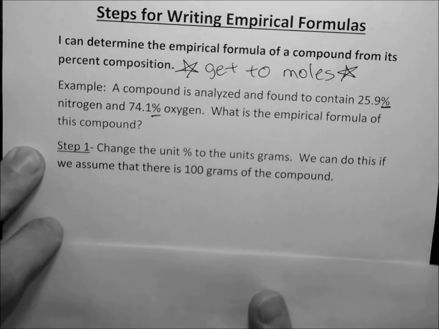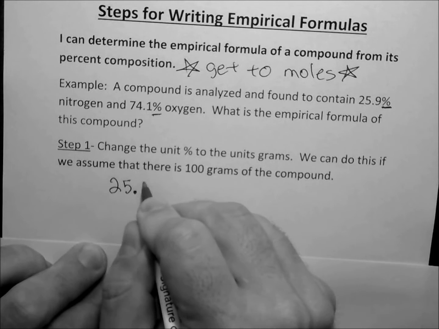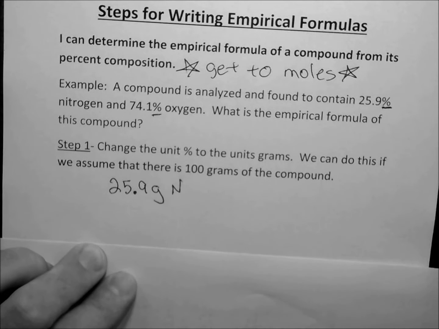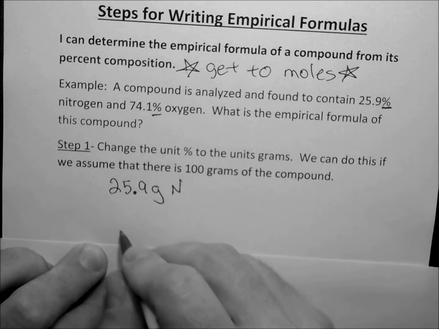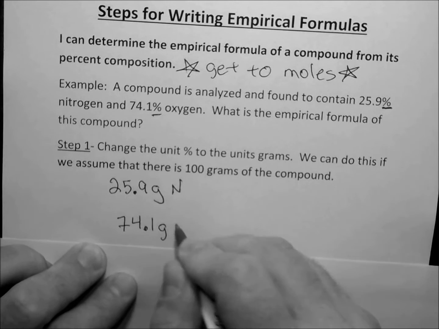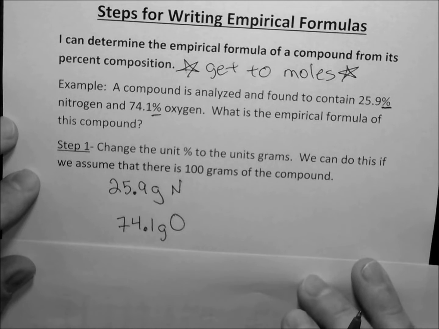So let's go ahead and just rewrite that. That's step one, and it's that simple.